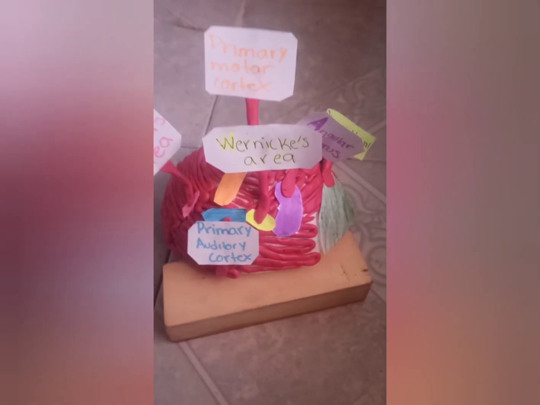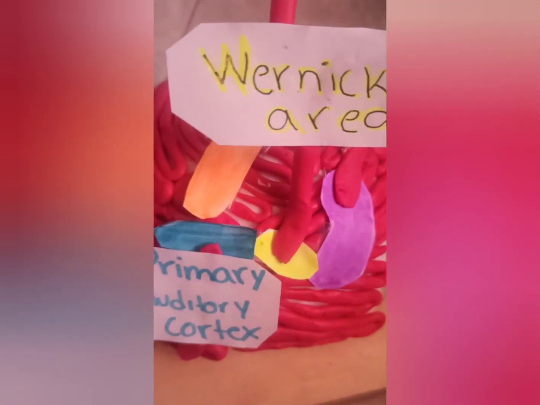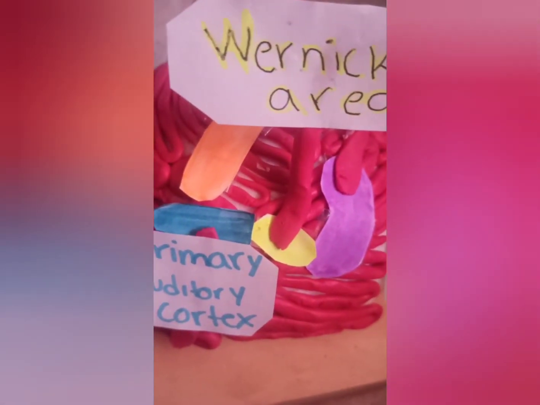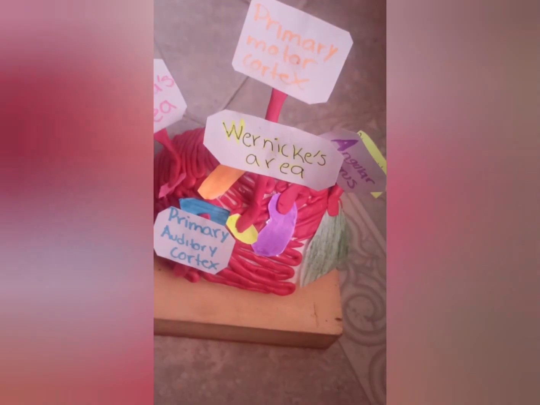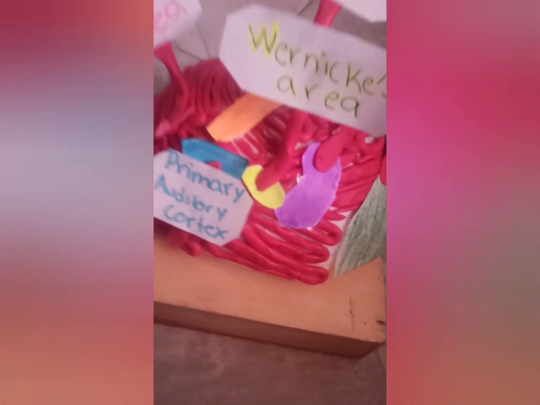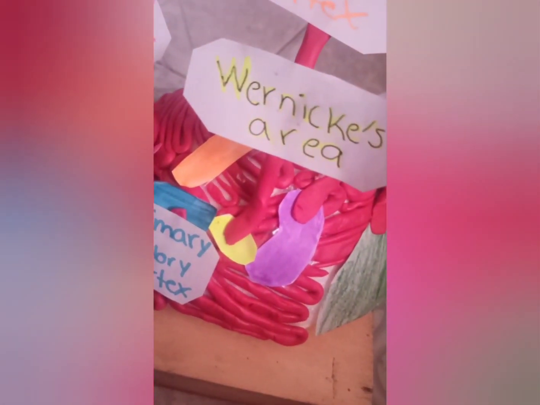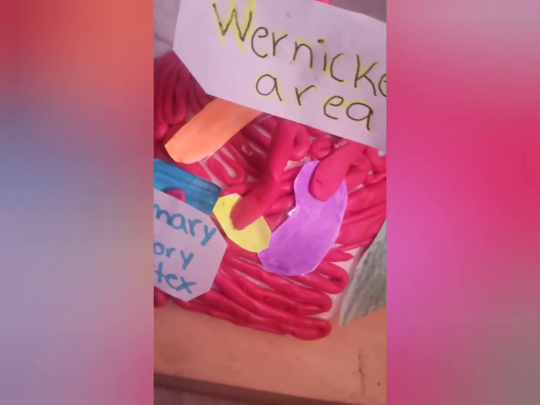The next part is Wernicke's area. Wernicke's area is the region of the brain that is important for language development. It is located in the temporal lobe on the left side of the brain and is responsible for the comprehension of speech. When Wernicke's area suffers trauma or disease, aphasia can result.